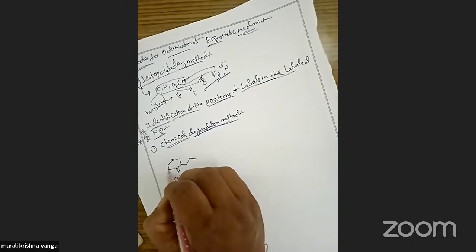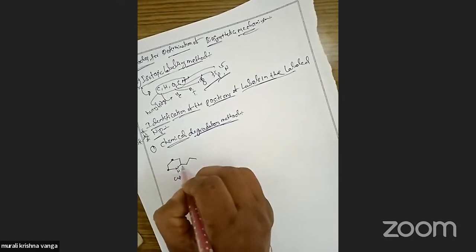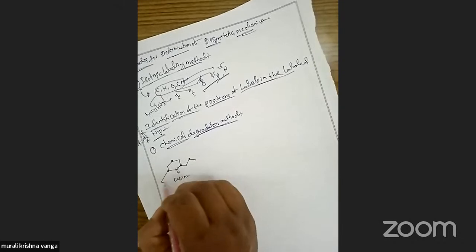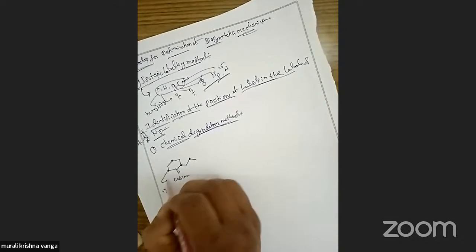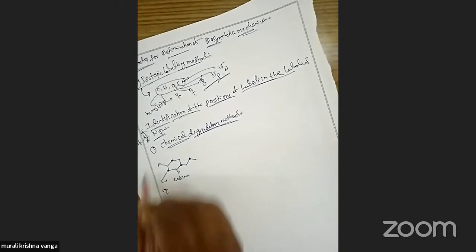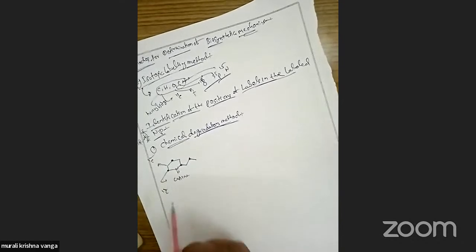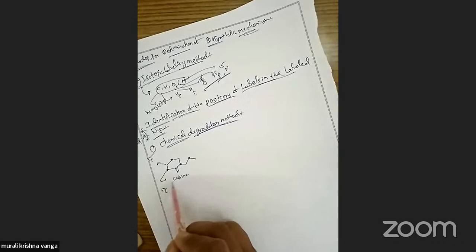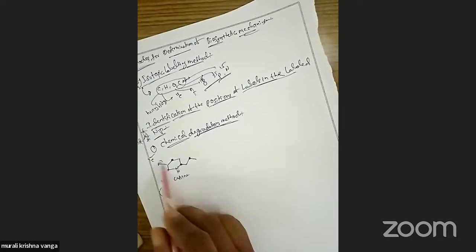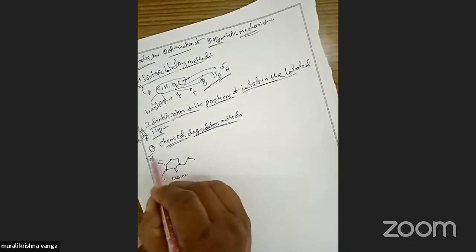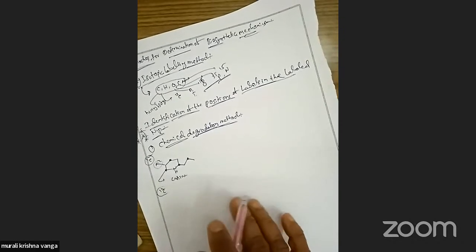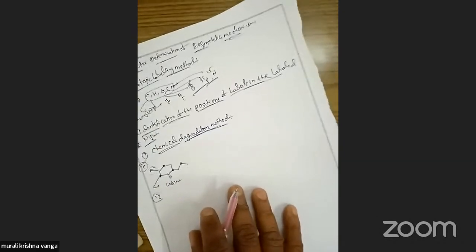In this quinine, the labeled carbons are C13 carbon atoms, and normal carbon atoms are C12. The thick dotted carbon atoms are C13 carbons, and the normal ones are C12 carbon atoms. We have to identify the position of the label by using chemical degradation of the compound.